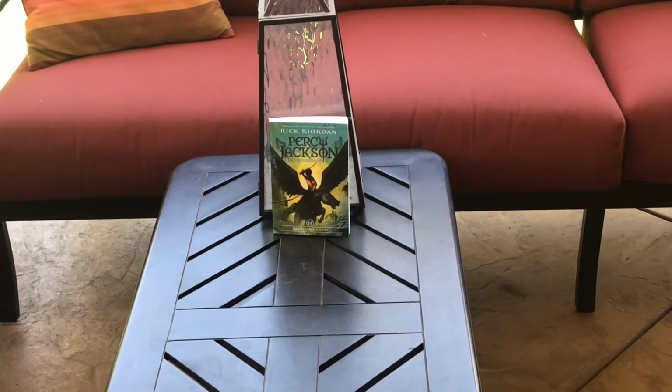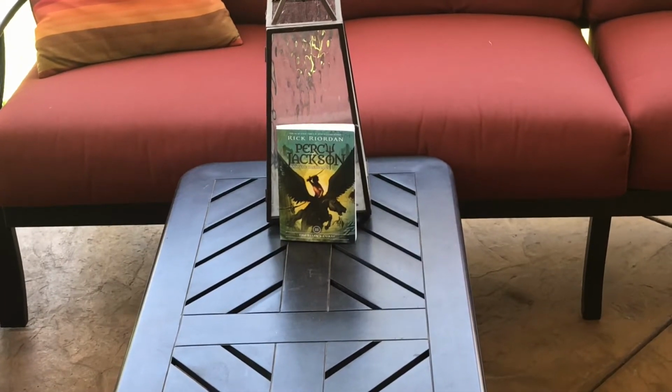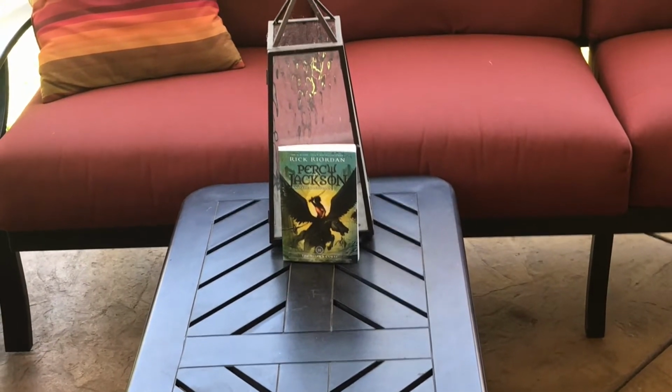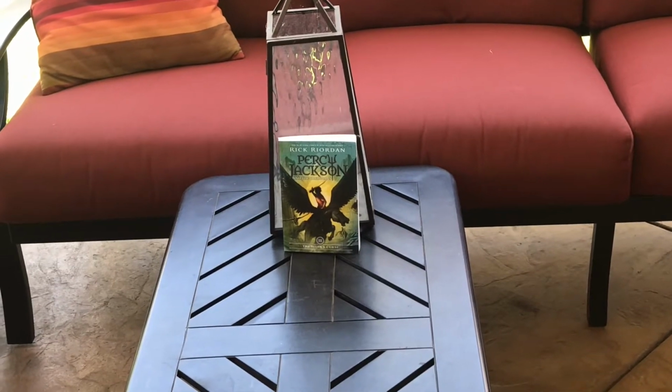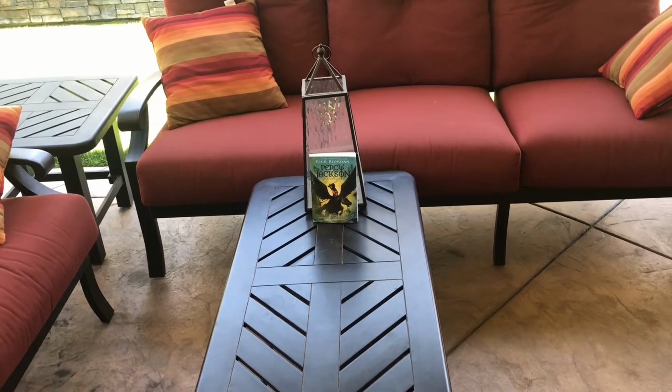Okay, for today's experiment, we're going to be using Percy Jackson, the Titan's Curse, which is the third book in the series. My son is reading it right now, so I went and got it at Barnes & Noble. If you're running low on books, you can order from Barnes & Noble, and you just drive by and they throw it in your car.